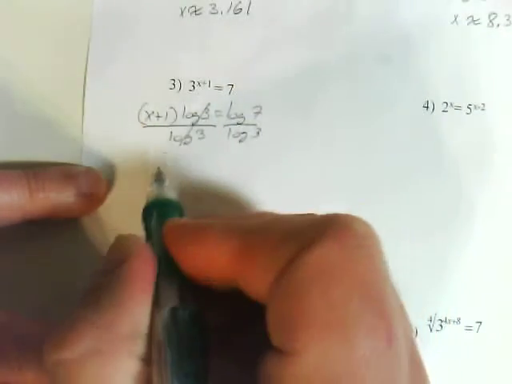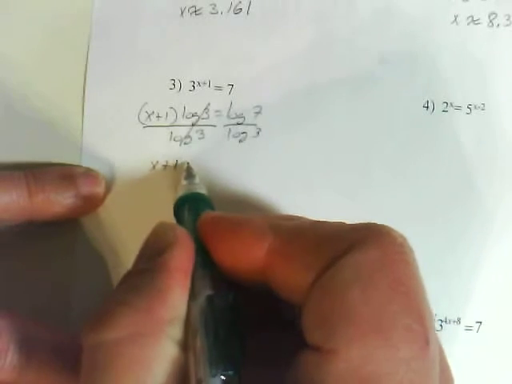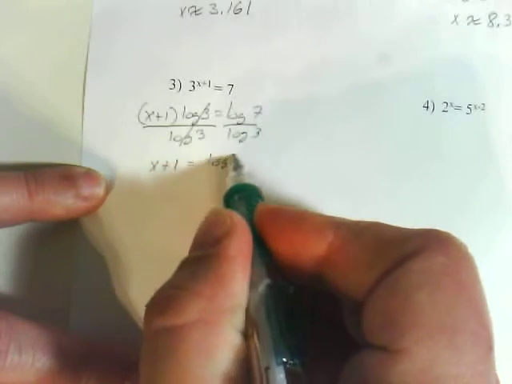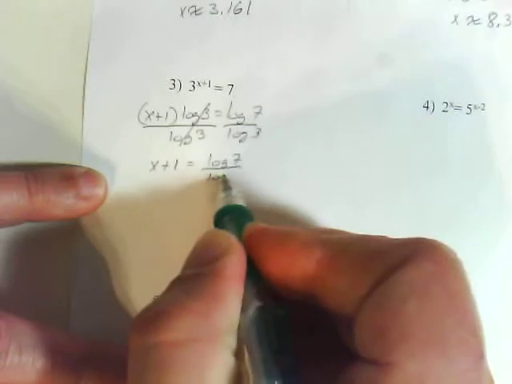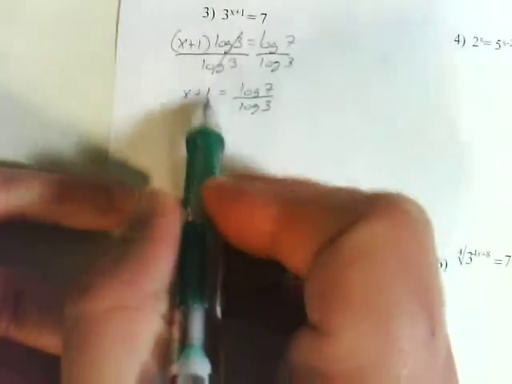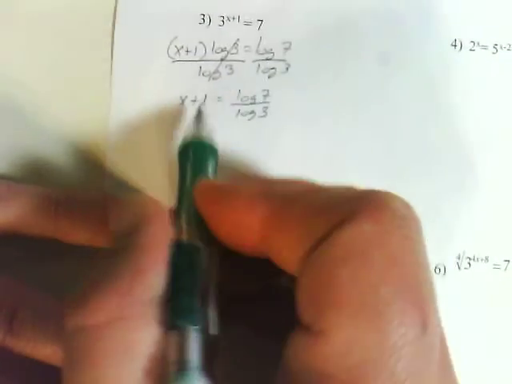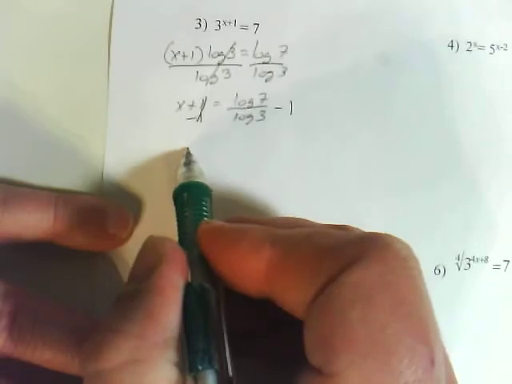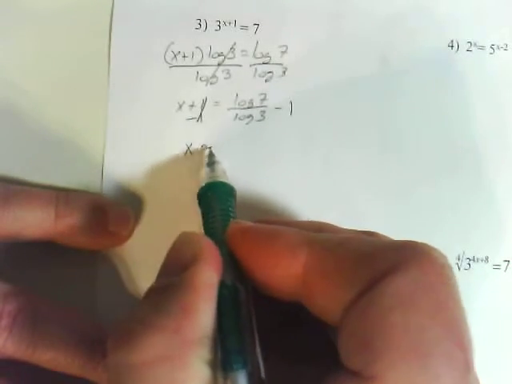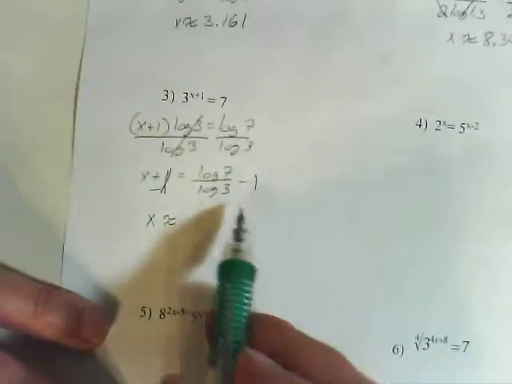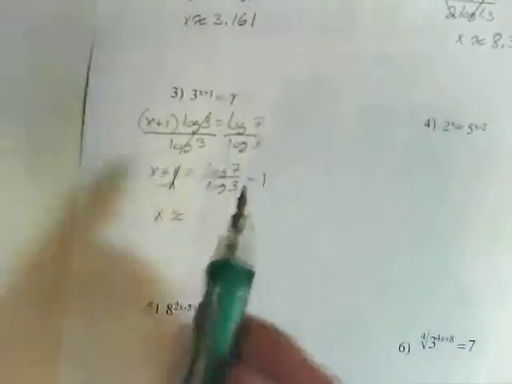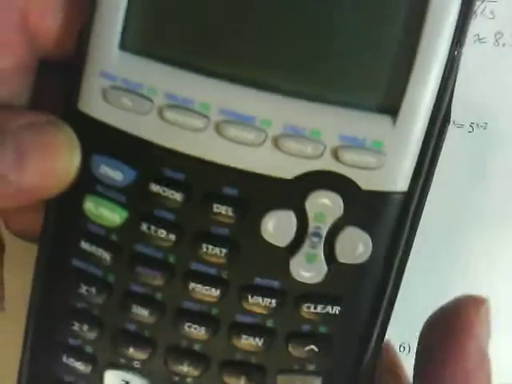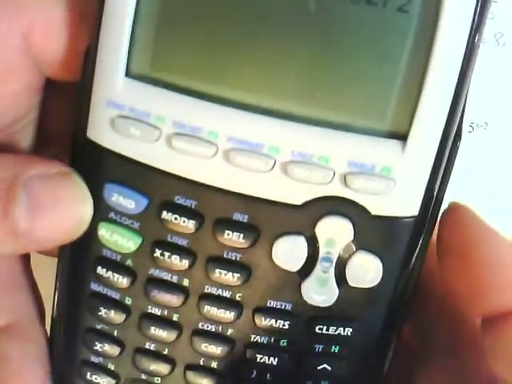These will cancel each other out, and I will have x plus 1 is equal to the log of 7 over the log of 3. I am still solving for x. I want to get rid of the plus 1, so I'm going to subtract 1 from both sides. These will cancel each other out, and I'll have x is approximately, again, this would be my exact answer, but as an approximation, let's do that.